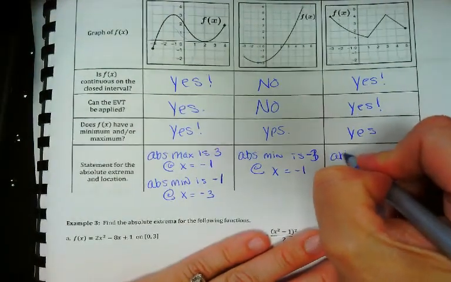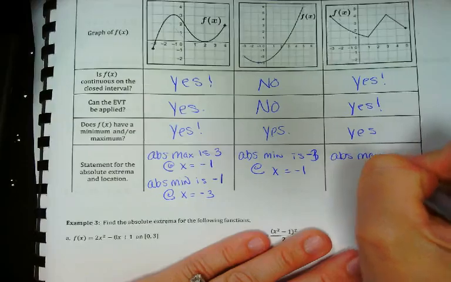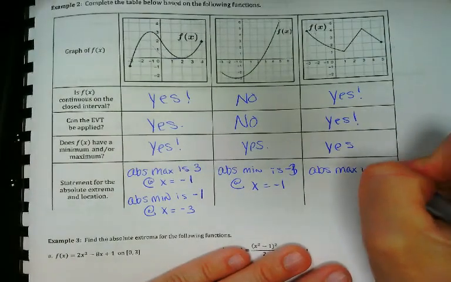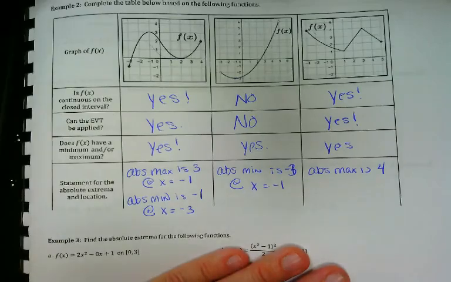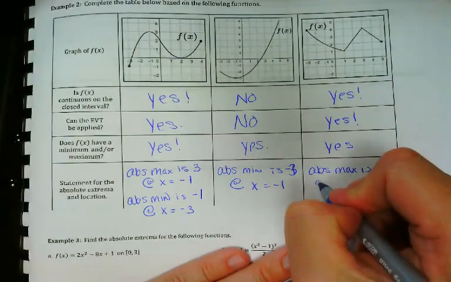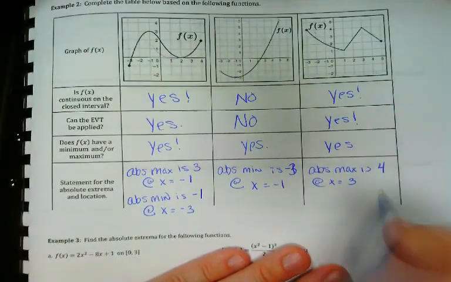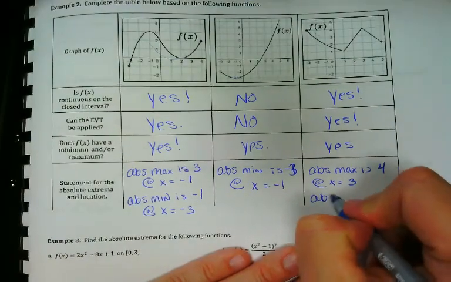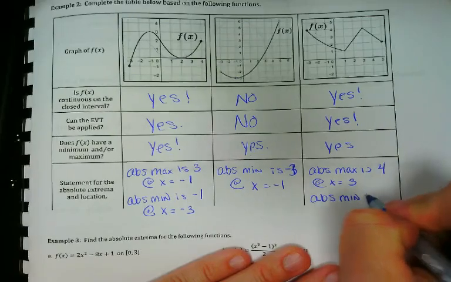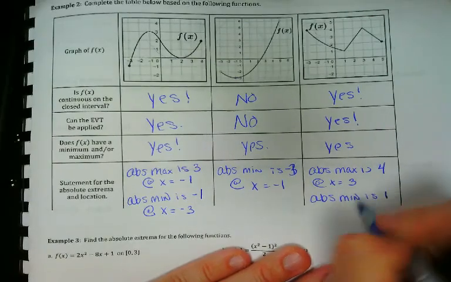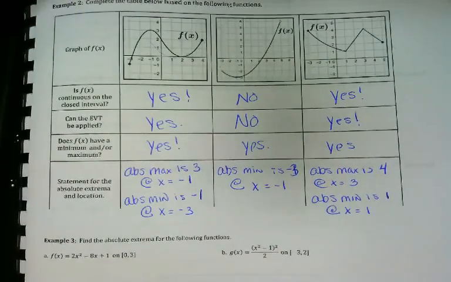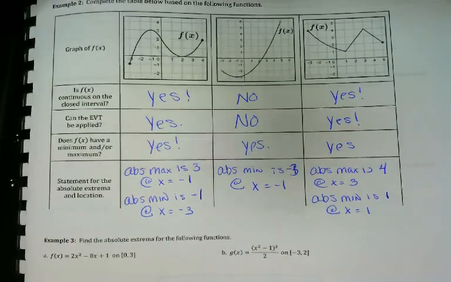So I'm going to say the absolute max is, so again, I'm looking for the value of the highest point. I would say is 4. And it happens at x equals 3. Also at -3, it has the same value. And the absolute min is 1, and it happens at x equals 1. Okay.